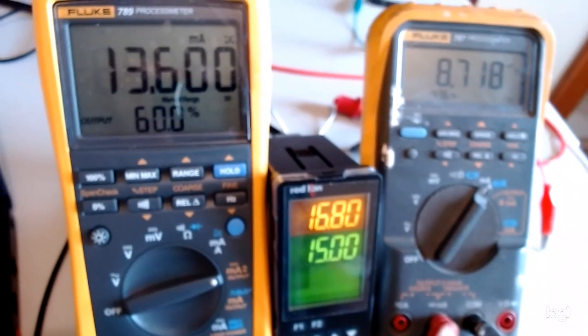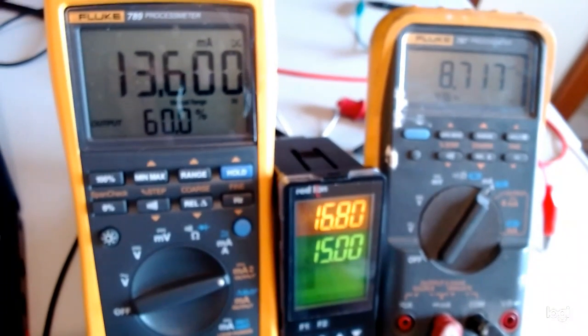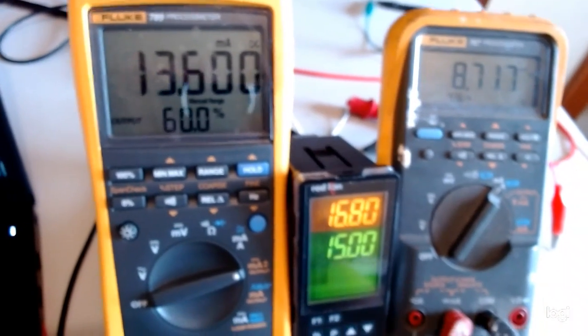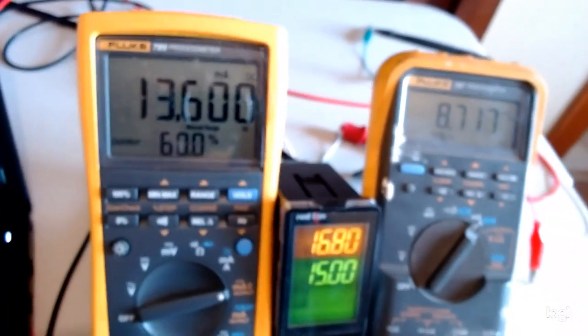What we're going to do is end this video right now, and then in the next video, I'm going to introduce integral, and I'm going to show you how integral will affect the output over time.